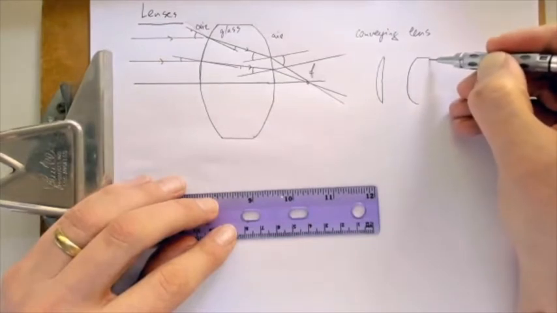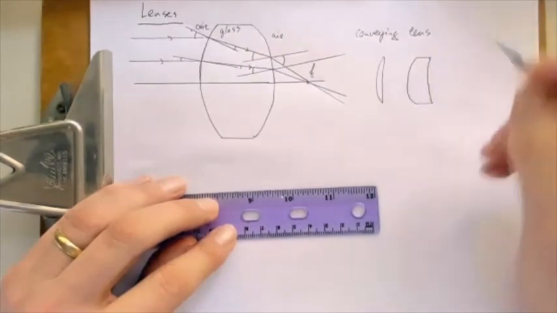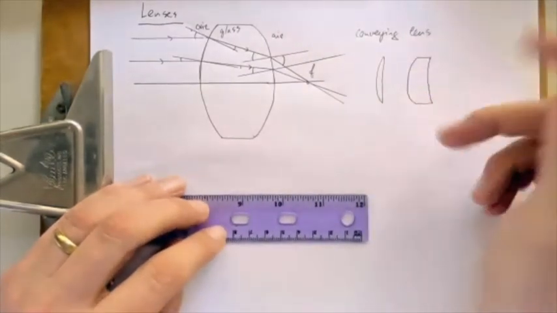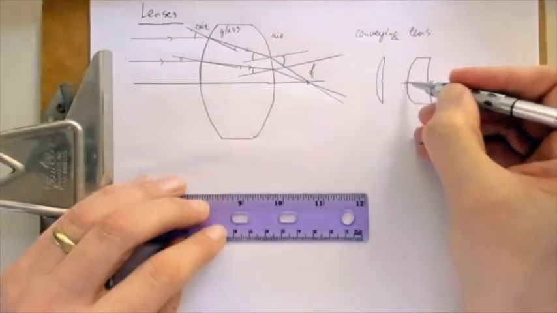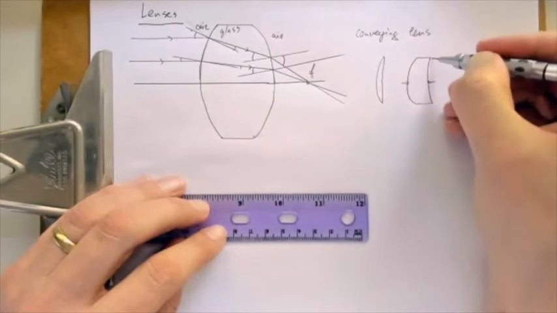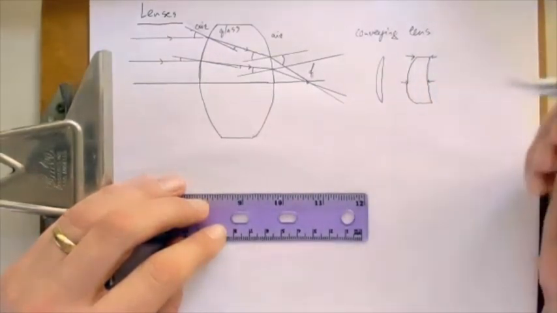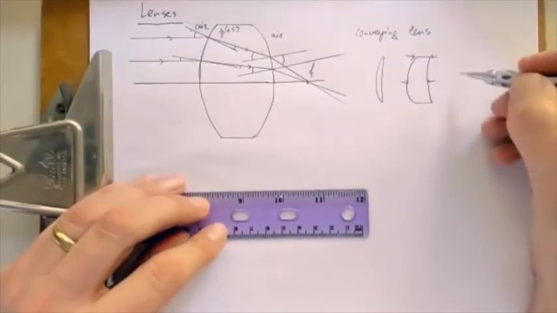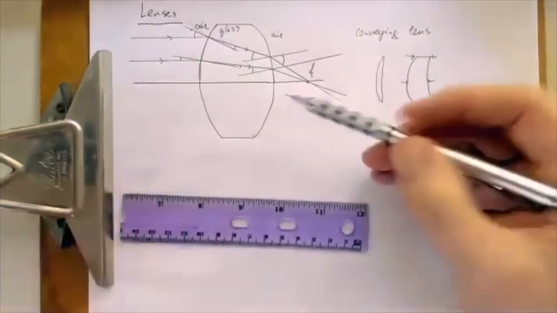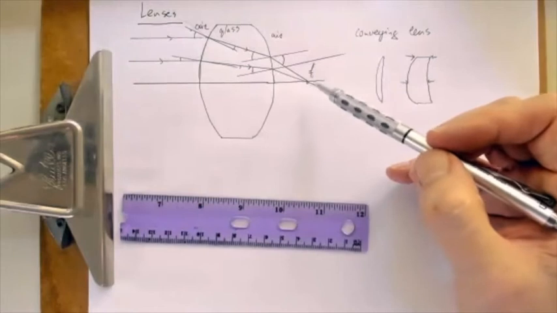Oops. So they both curve this way, but the lens is thicker in the middle than it is on the side. So all of these are converging lenses, right? And you can make this super exaggerated. Now this, of course, should be very familiar to you.